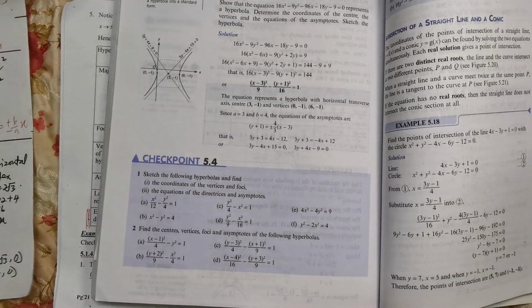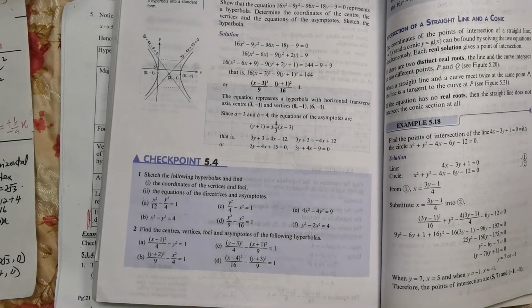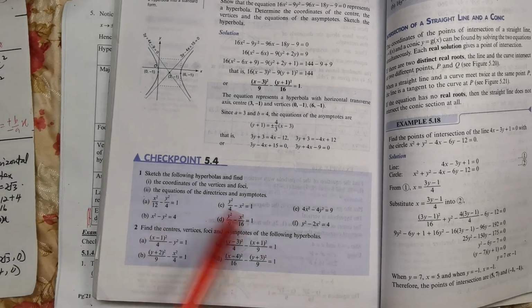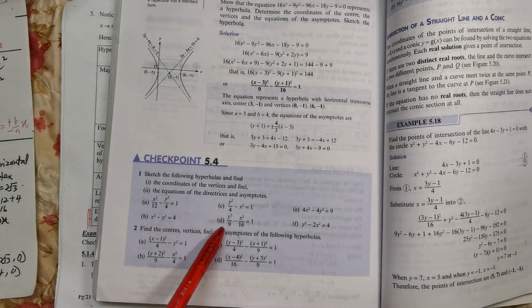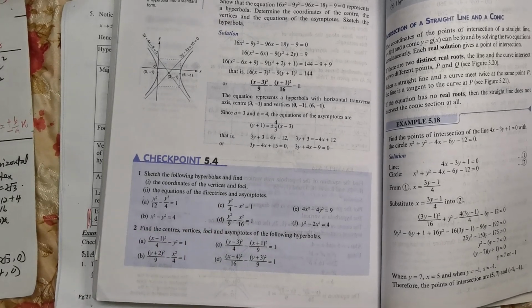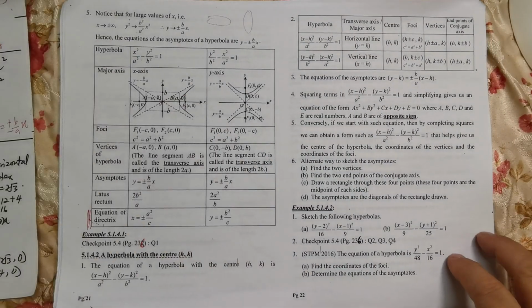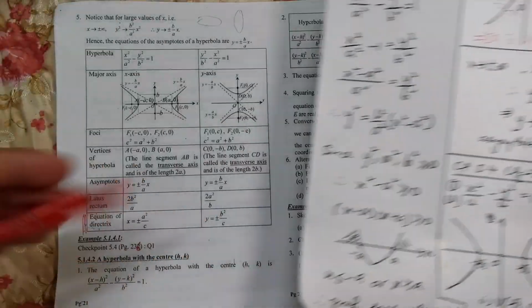I'm going to discuss 2 questions here, A and F. B, C, D, E will be your homework. We will always refer back to this table.